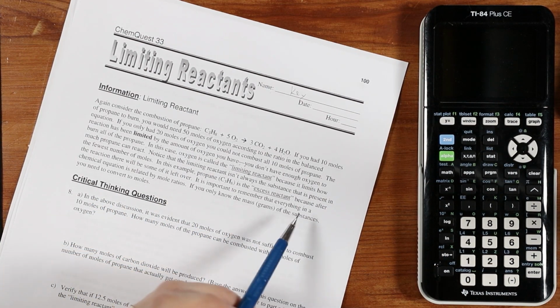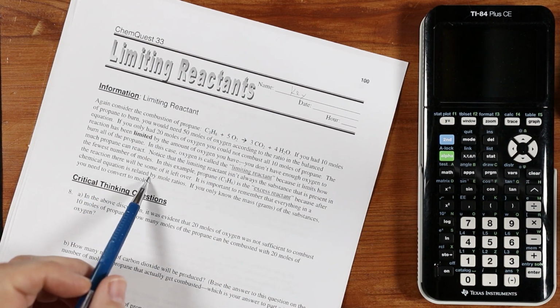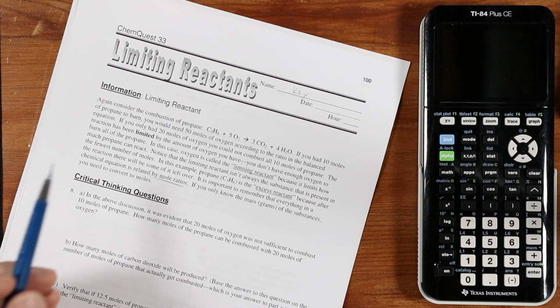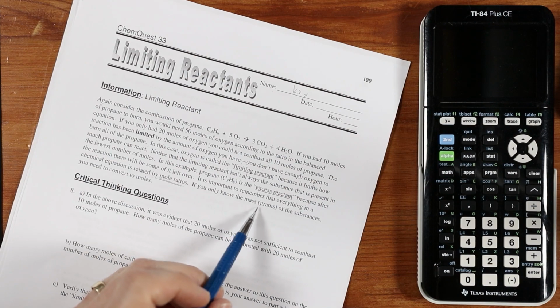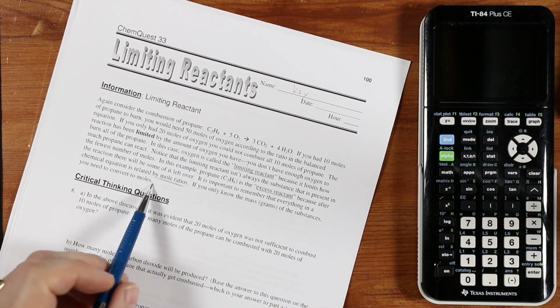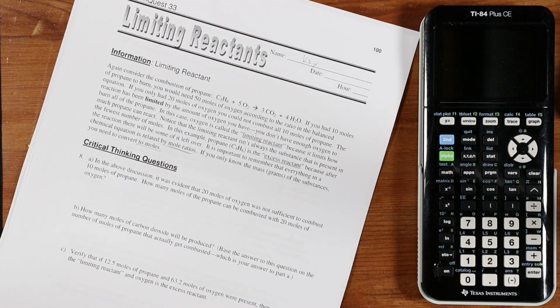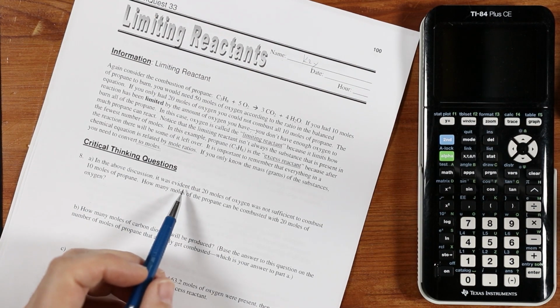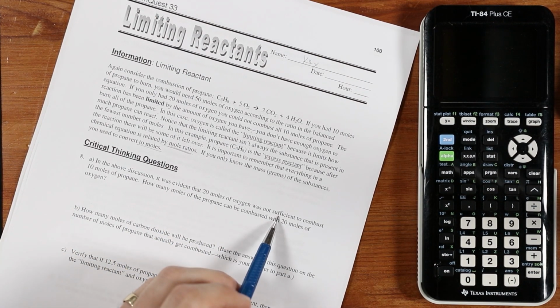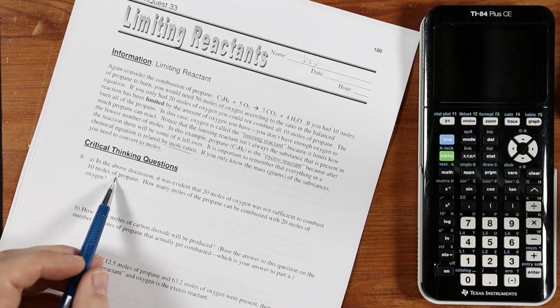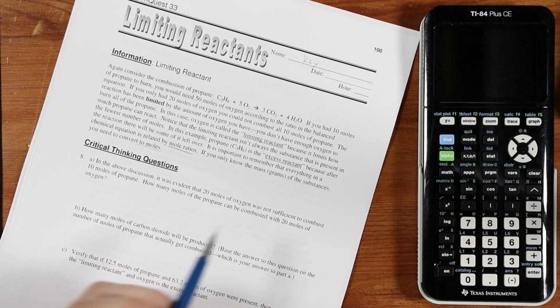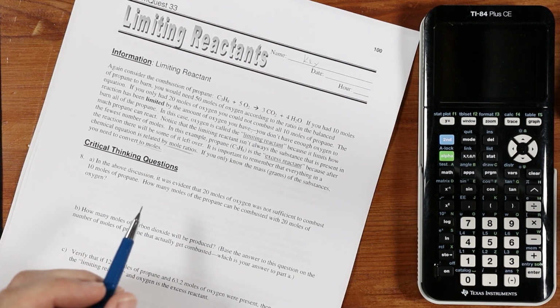It's important to remember that everything in a chemical equation is related by mole ratios. If you only know the mass of the substances, you'll need to convert it to moles first. In the above discussion, it was evident that 20 moles of oxygen was not sufficient to combust 10 moles of propane. How many moles of propane can be combusted with 20 moles of oxygen?